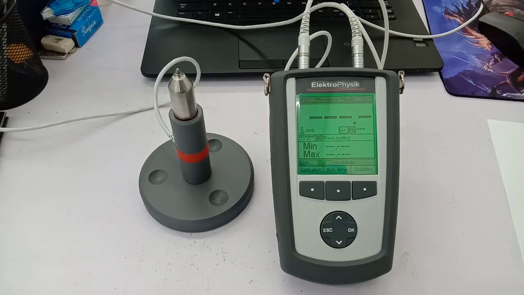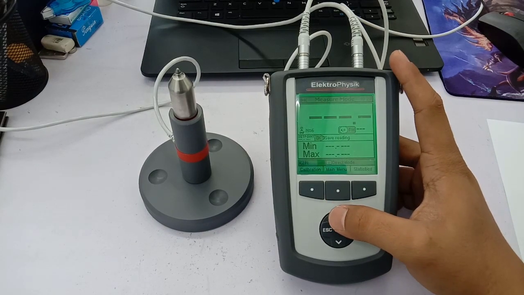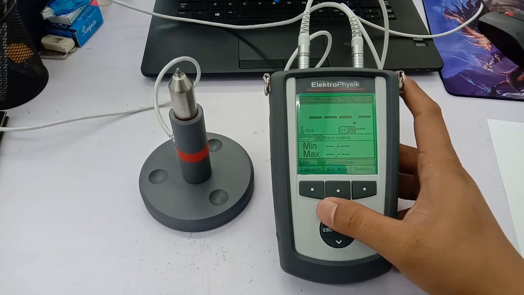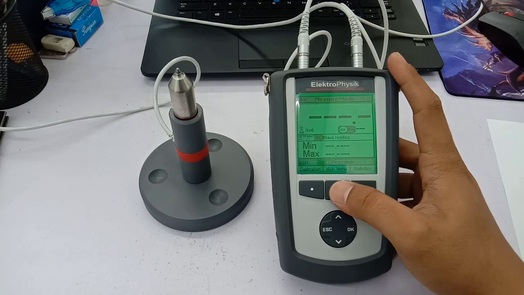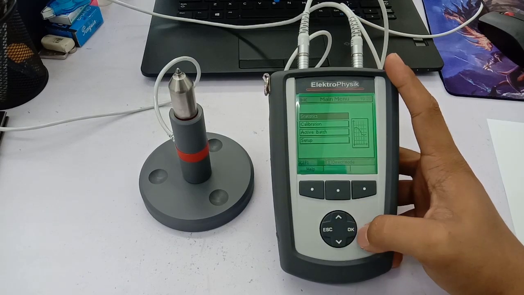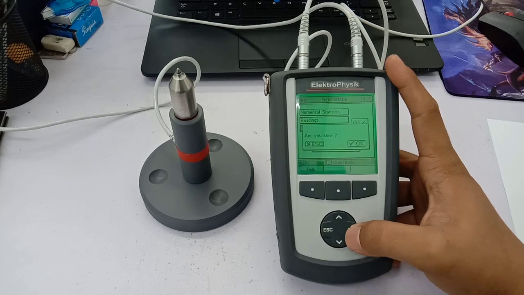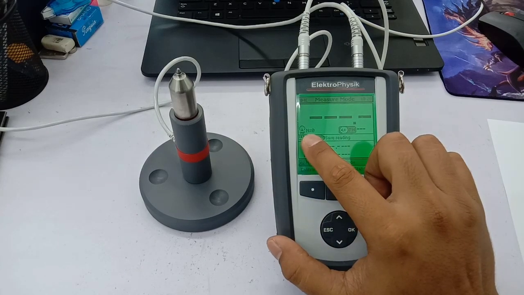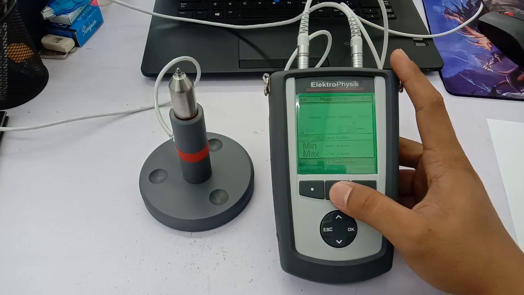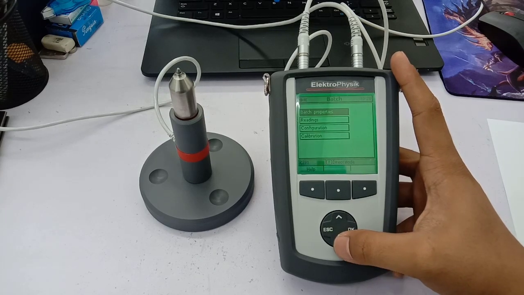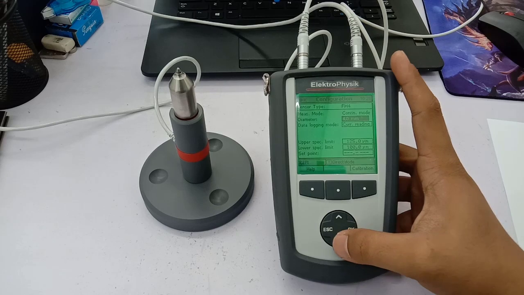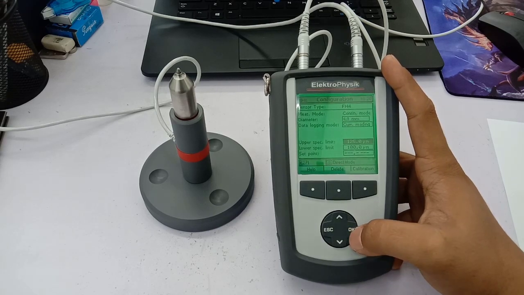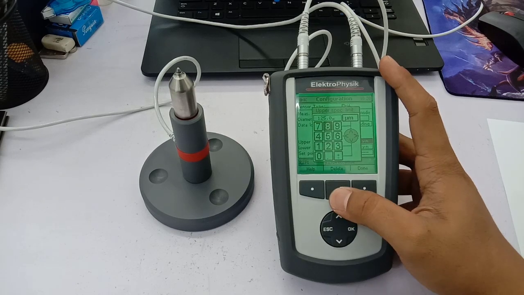Okay, before you start the testing on the MiniTest instrument, you have to make sure that you clear all the readings by pressing main menu, go to statistic and delete all readings. When the n is 0, that means the readings are cleared, and then you can go to active batch, configuration, and set the upper limit and lower limit for the testing.